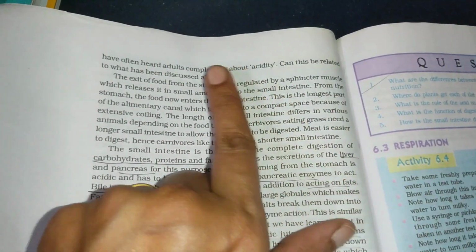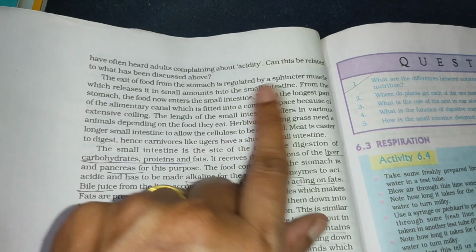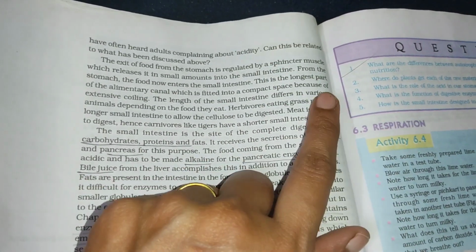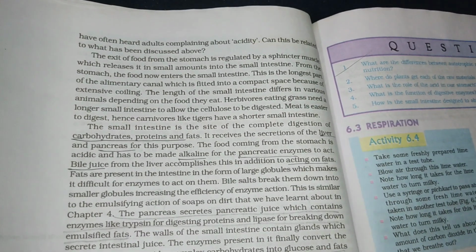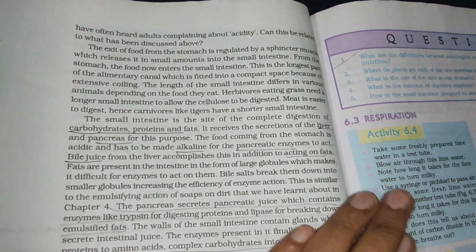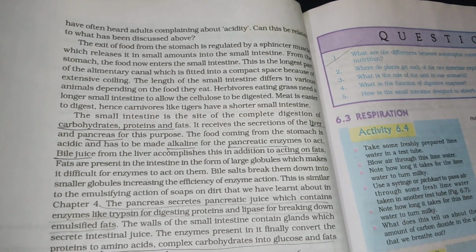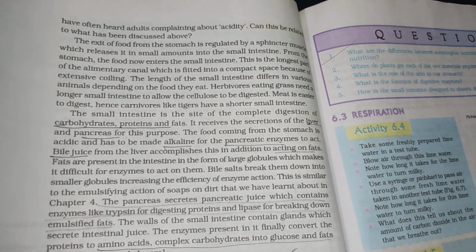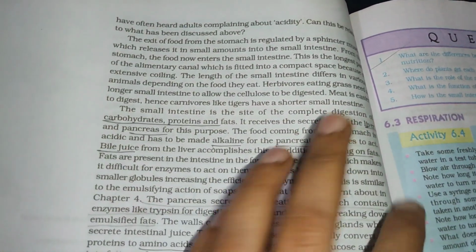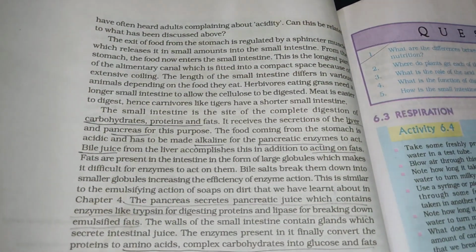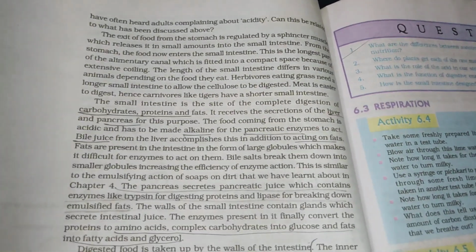So the exit of food from the stomach to the small intestine is regulated by a sphincter muscle. It will allow the food to pass slowly from the stomach to the small intestine. It is a very long part of the alimentary canal. The small intestine is long and fits in a very small space, arranged in that compact space by coiling, supercoiling.